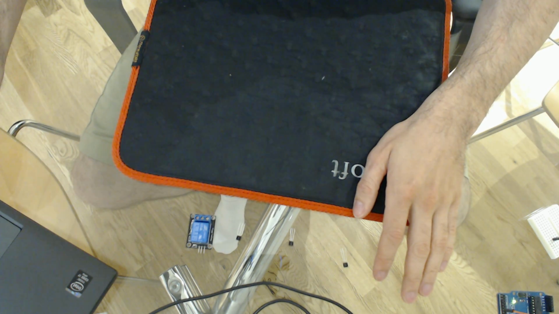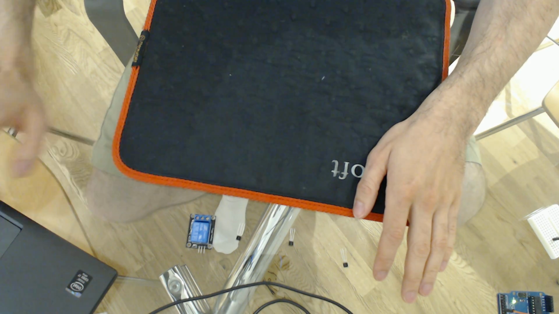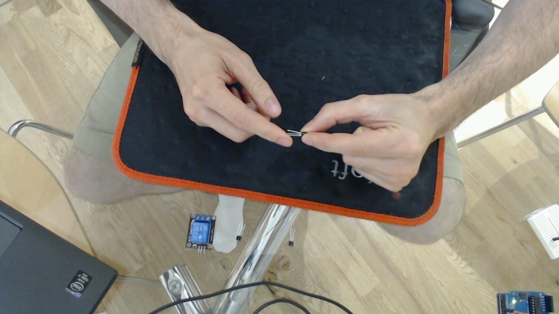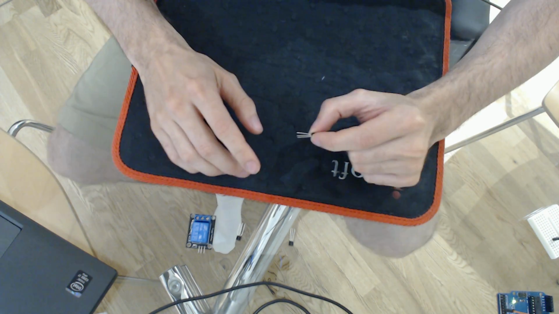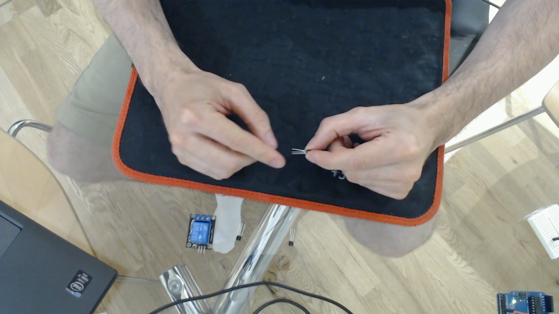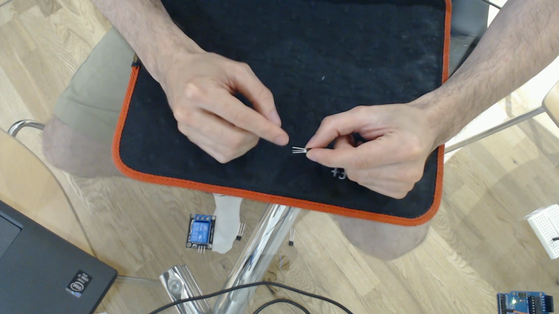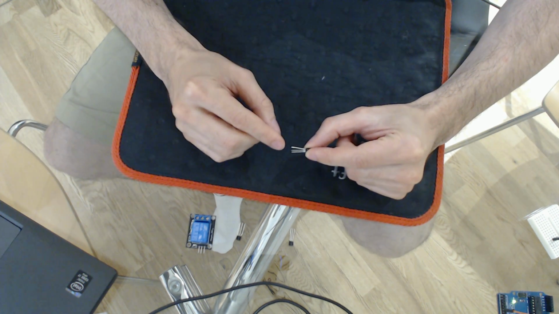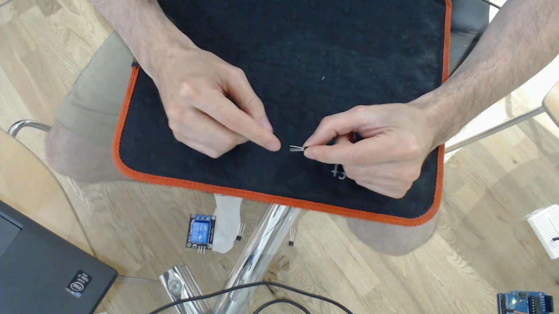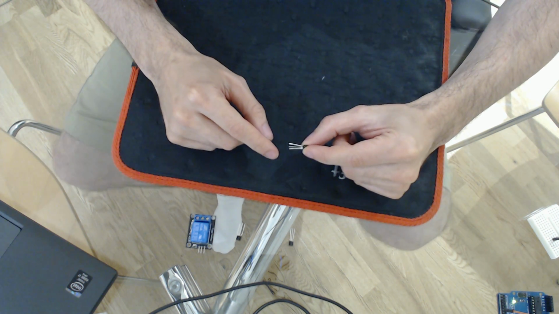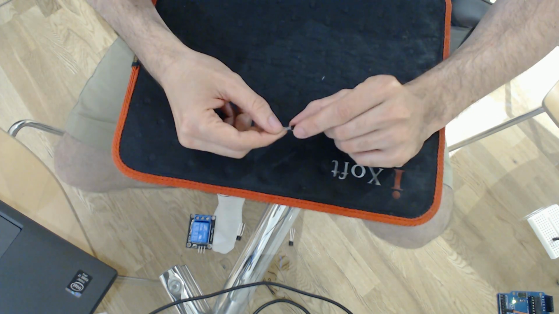So, what you have to keep in mind is that a transistor has 3 pins, as you can see here. Each manufacturer has a different order, and to make sure which order they are in and where the pins are positioned, it's better that you check the datasheet of the model that you bought.